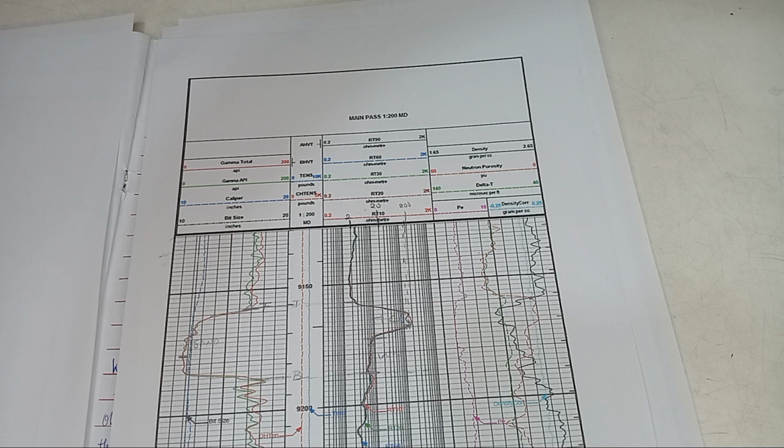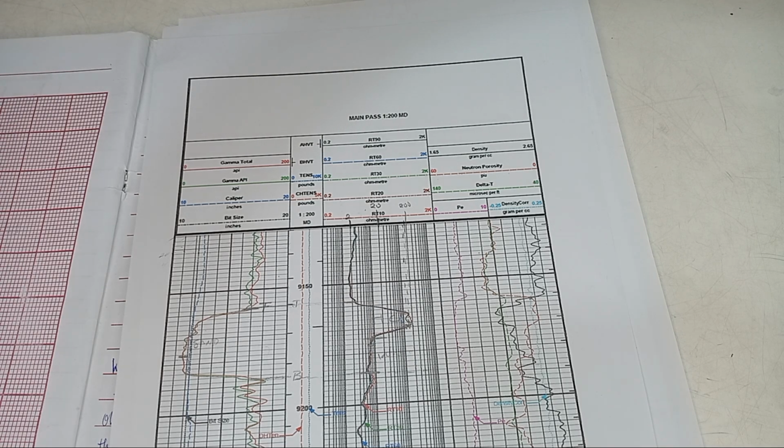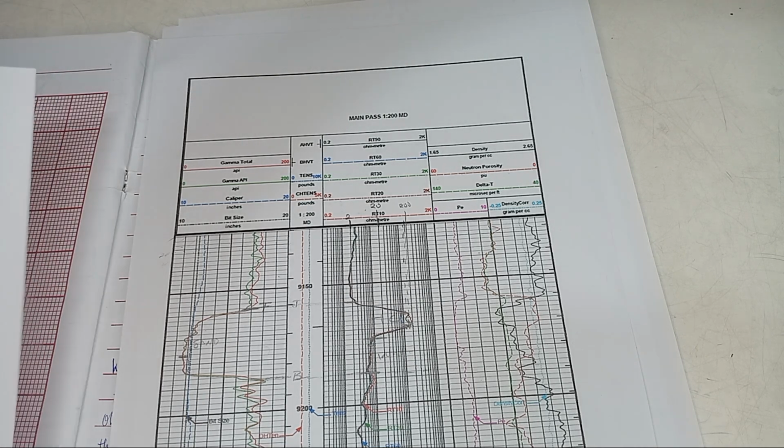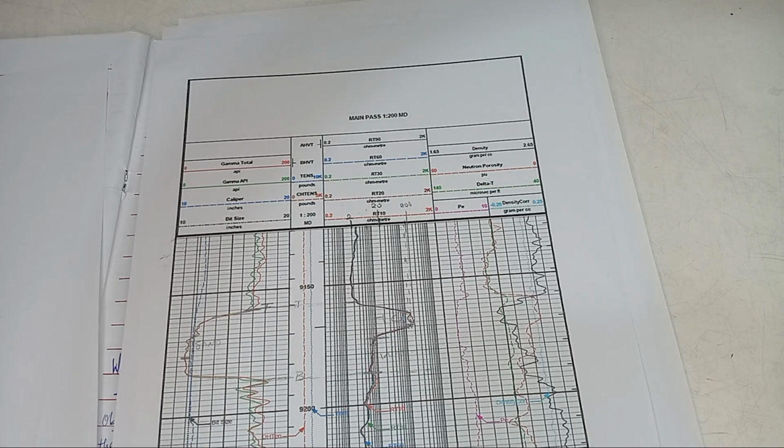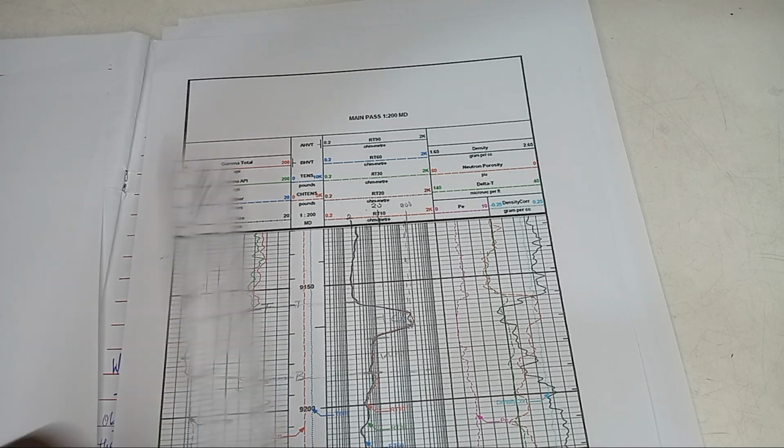So let's review porosity. How do we solve for porosity? For your neutron porosity log, the first thing is to draw a reference line. You can look at your neutron.